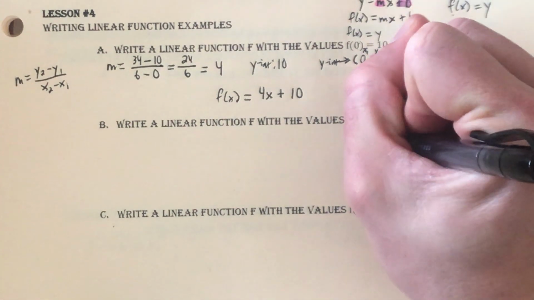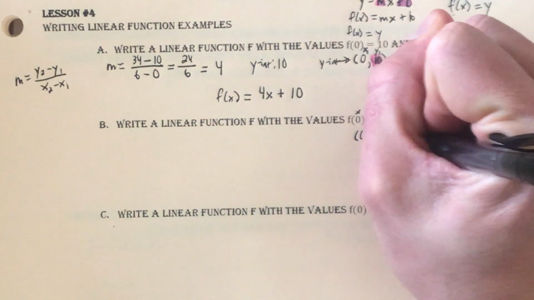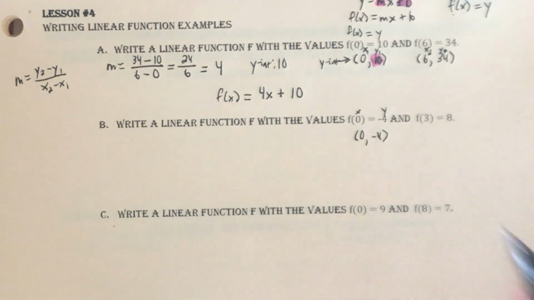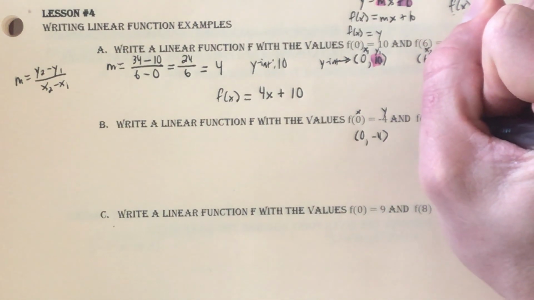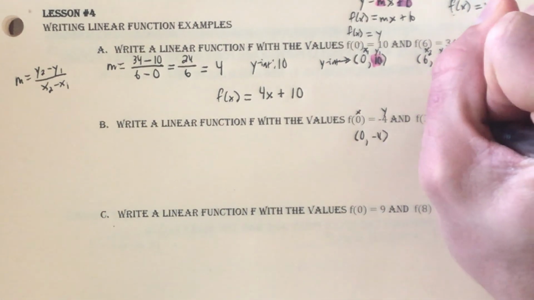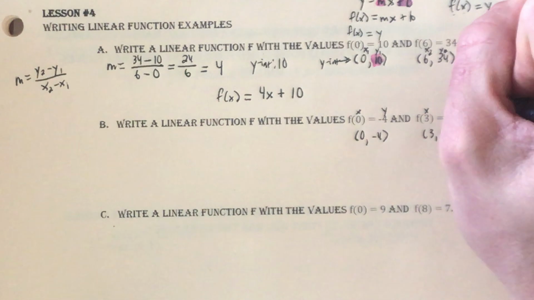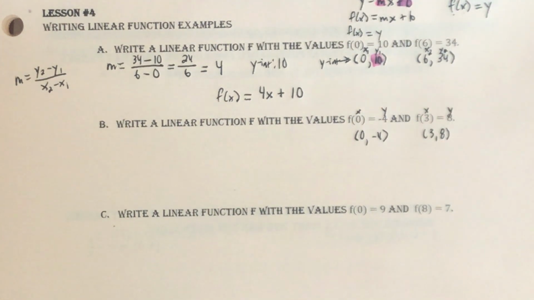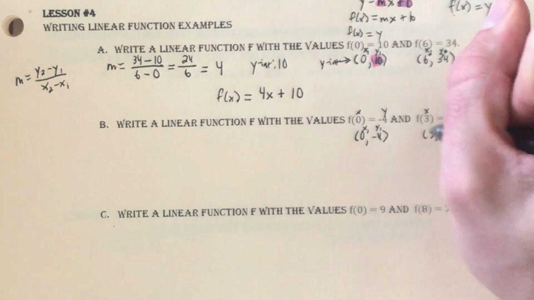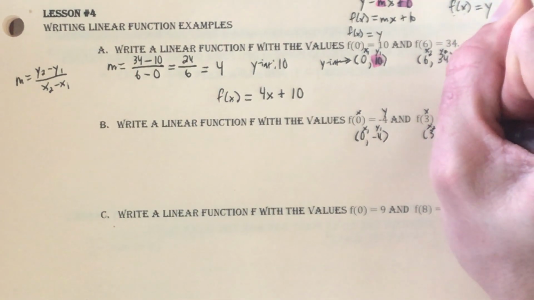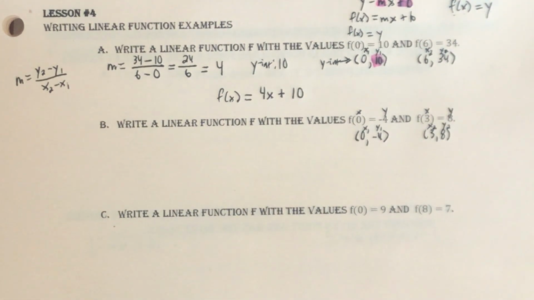So really I have an ordered pair of 0, -4. Then over here I have an ordered pair of 3, 8. Because again, this is in place of the x, this is in place of the y. So now I've got my 2 points, so now I need to go in and use that slope formula. So first thing I'm going to do is label x1, y1, x2, y2. Then I'm going to plug that information in.